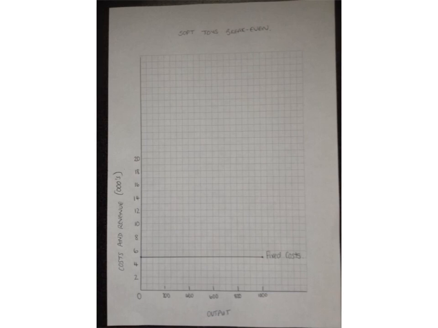You can see that I've drawn a small point there. And then if you refer back to the table, the output is 1,000, so I'm over here at 1,000. I'm climbing up to 5,000. I've drawn one more point. I've used my ruler to draw my horizontal line, and I've labelled it fixed costs.